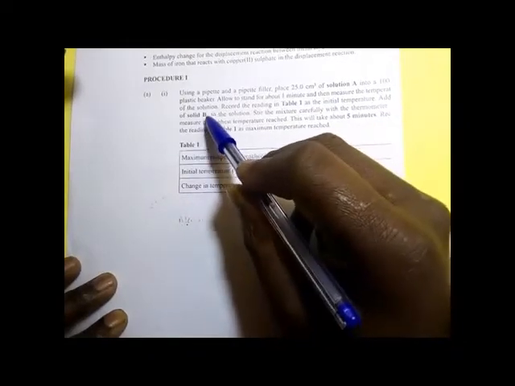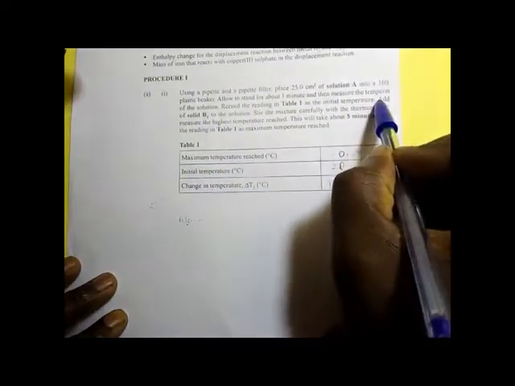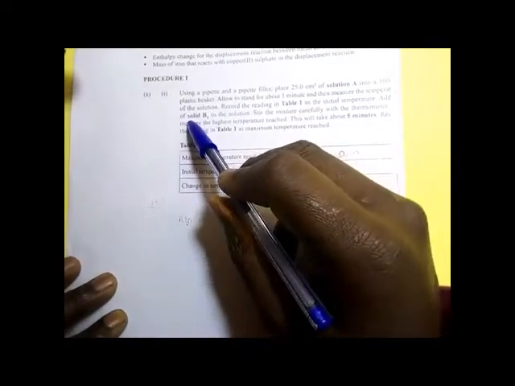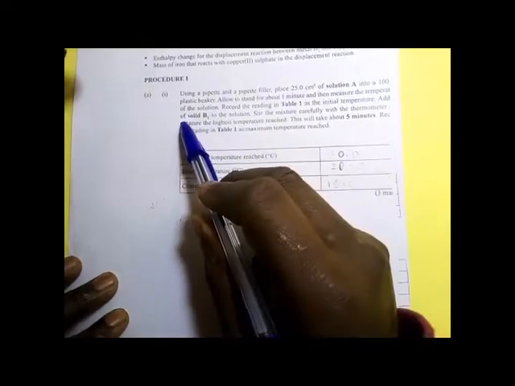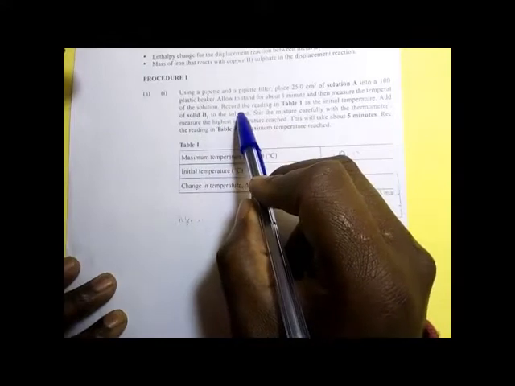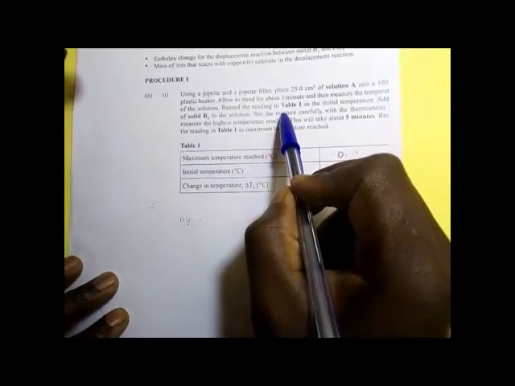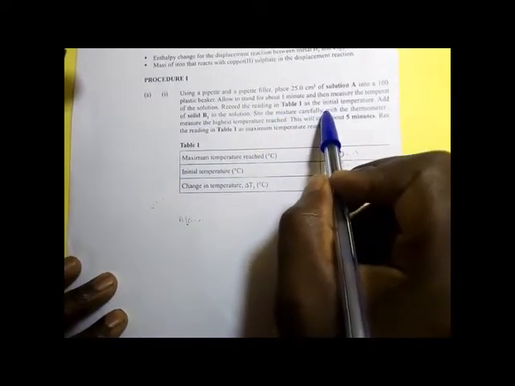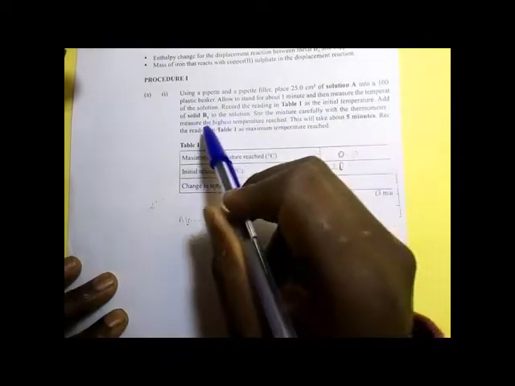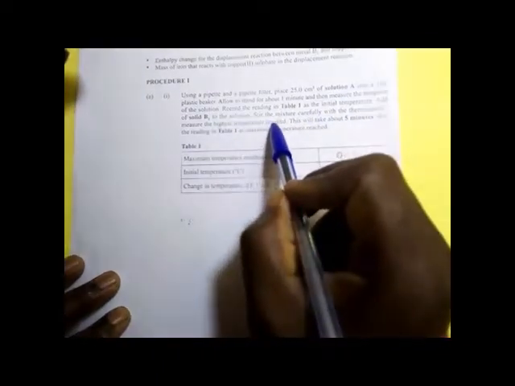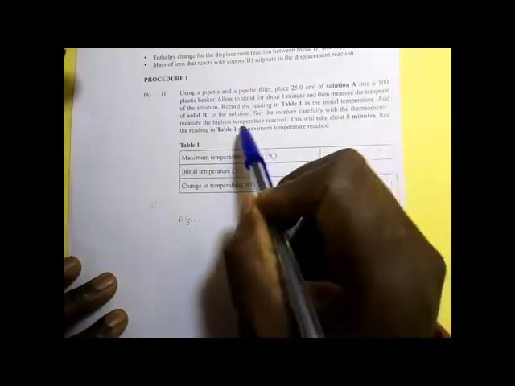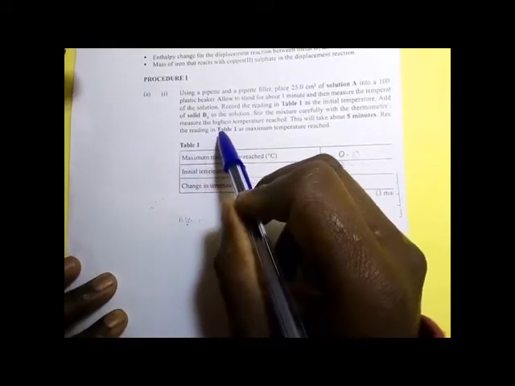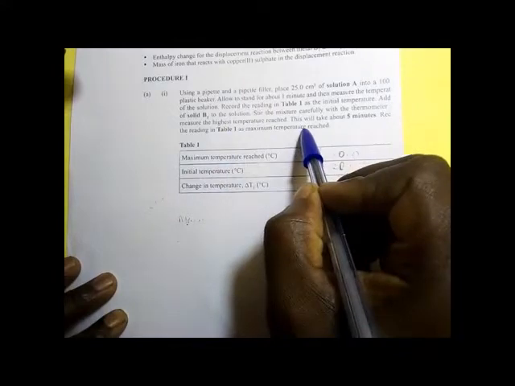Add solid B1 to the solution. Start stirring the mixture carefully with the thermometer. Measure the highest temperature reached. This will take about 5 minutes. Record the reading in table 1 as the maximum temperature reached.